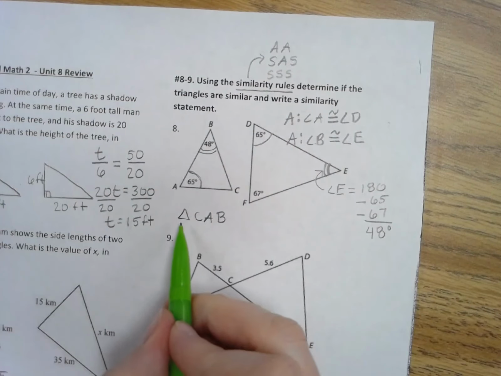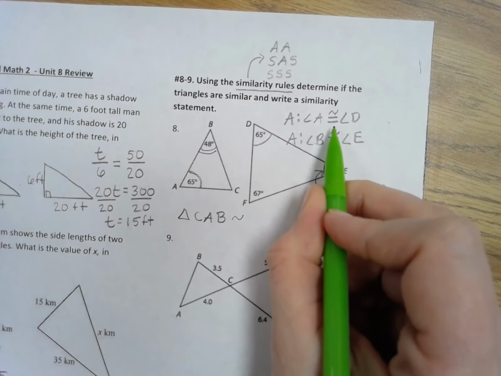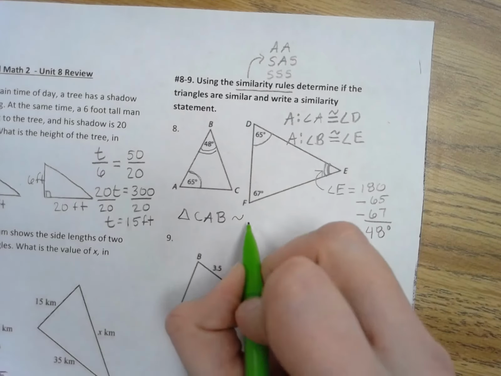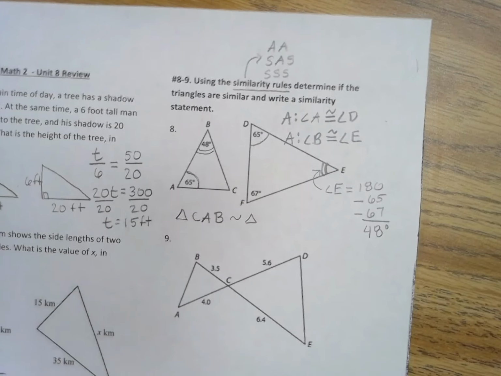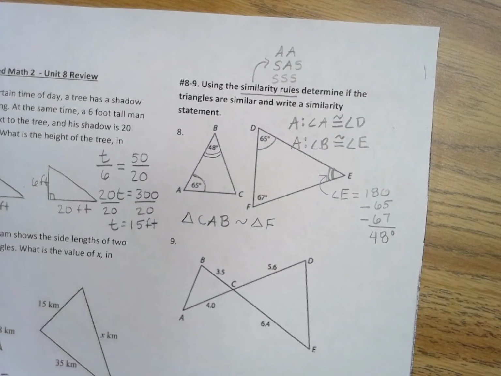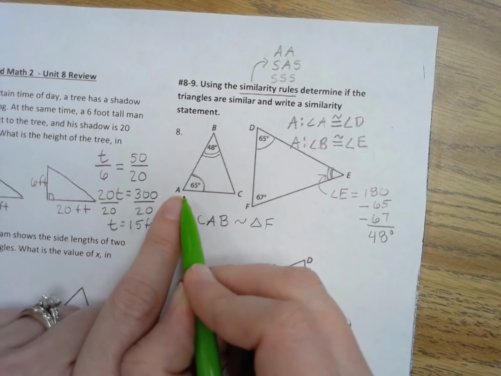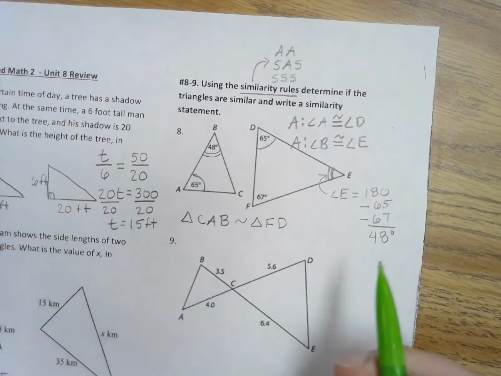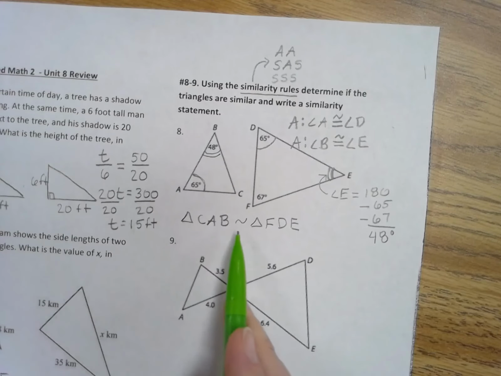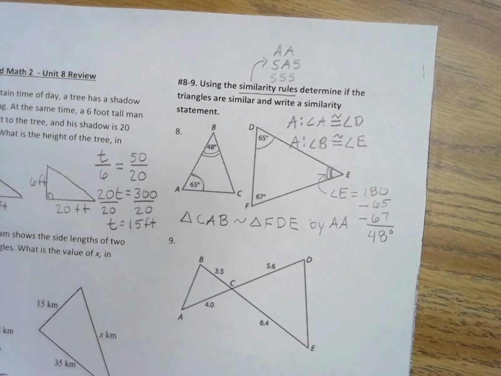Because we're writing our similarity statement, we're going to say triangle CAB is similar to, so it's just the squiggly line. Remember, the equals with the squiggly is congruent. This means similar. So triangle CAB is similar to triangle F. We never actually found out, but C would correspond to F. So that's how we have to write it in our similarity statement. Then we go with our next angle. So we have angle A. Here in our picture, we found that it corresponds to angle D. And then finally, angle B, we found that it corresponds to angle E. So triangle CAB is similar to FDE by angle, angle. So that is our similarity statement.